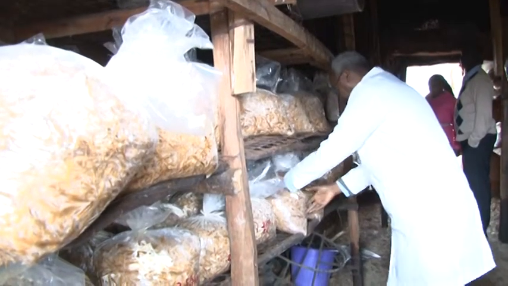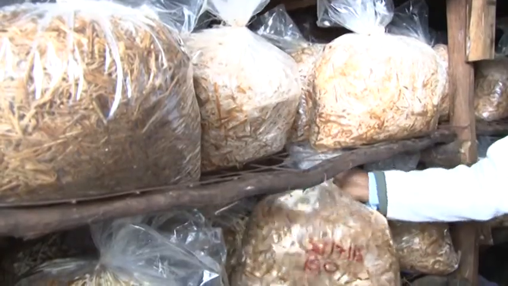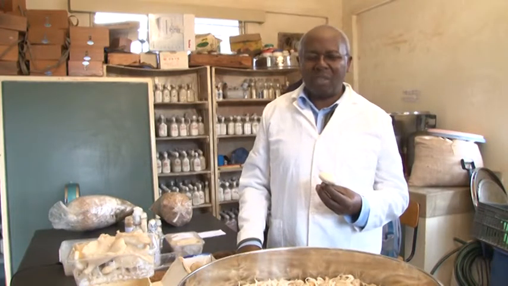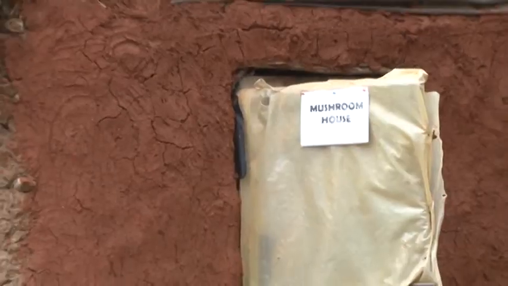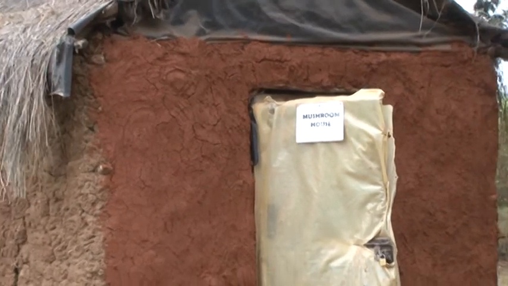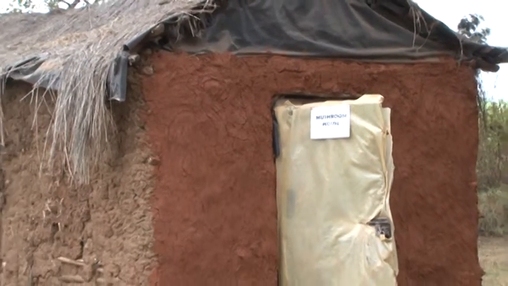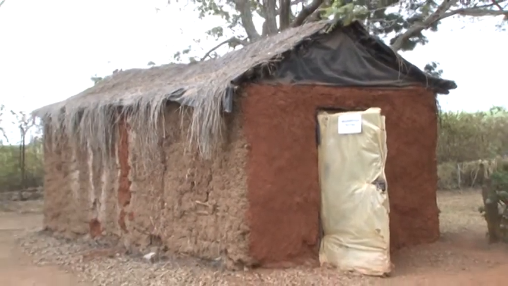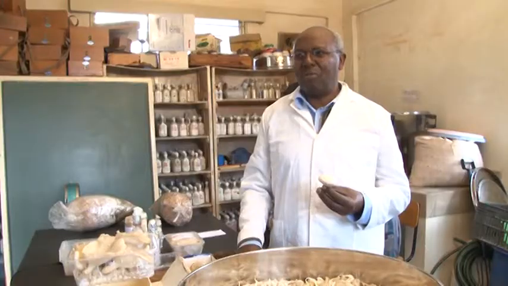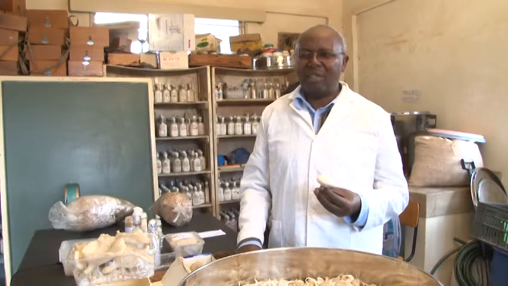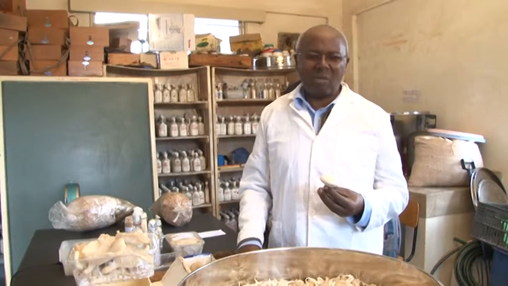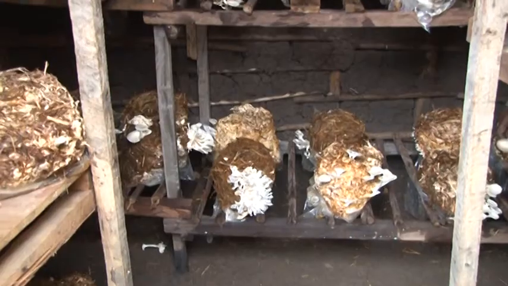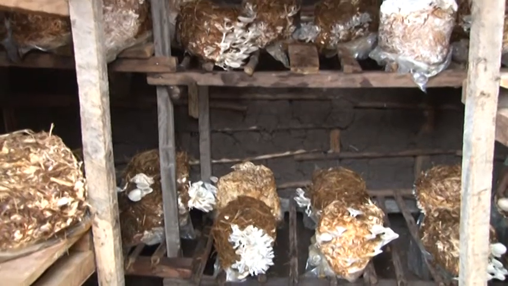The production of mushroom requires little space compared to other crops. Growing has a big advantage because it utilizes very little space. Unlike traditional crops like wheat and maize, mushroom growing utilizes very little space because you only need to build a structure. We have an example of a structure of 20 by 10. We are going to demonstrate that one here at the university. And it can give you up to 266,000 shillings in a year.